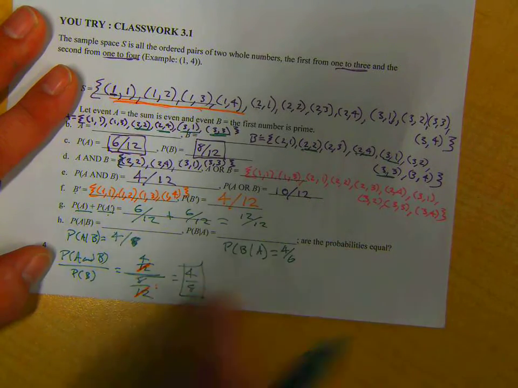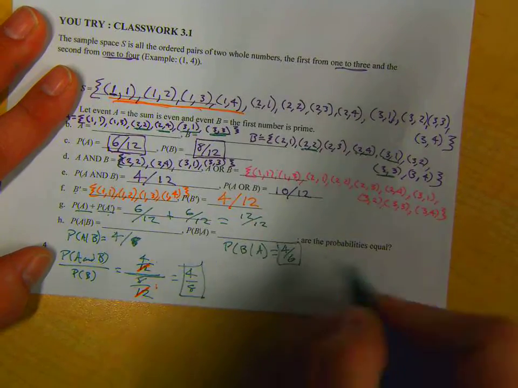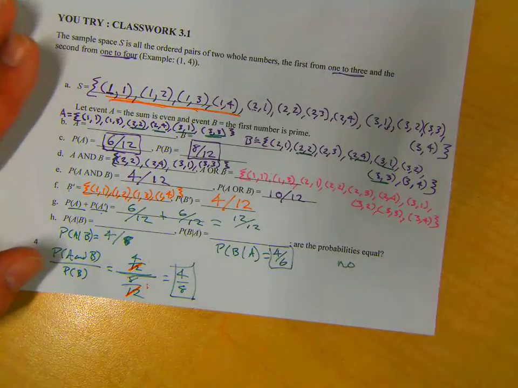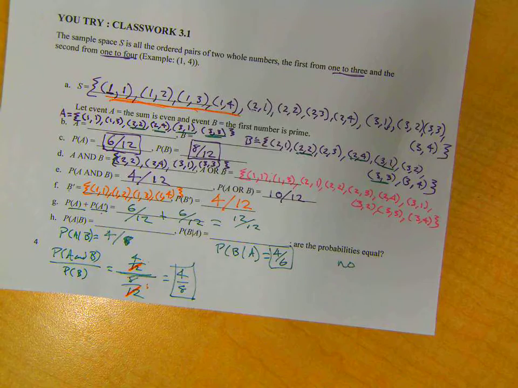Are those two numbers equal? No, they are not. This is 2/3. This is 1/2. They're not equal. I'm just pointing out that these things aren't the same. They're typically never the same. So notice A is kind of being divided by here.